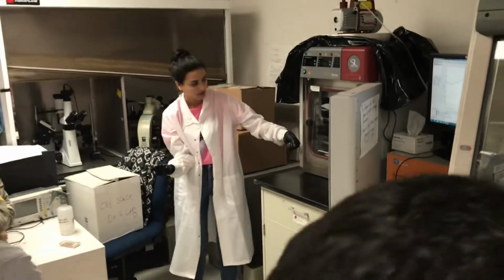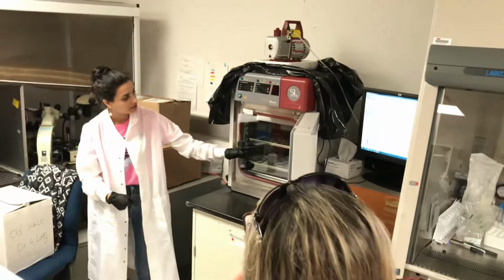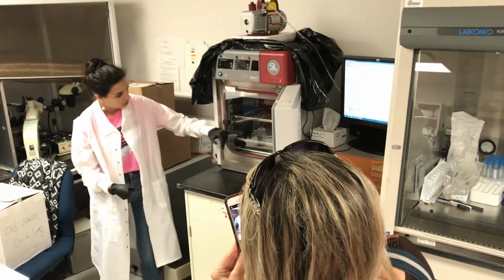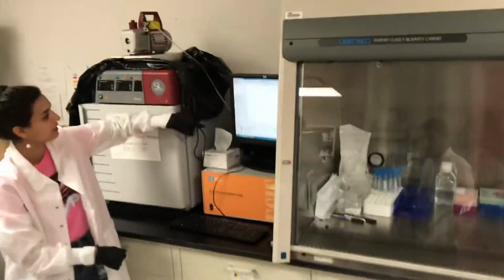Every one of those little gold ones goes inside of that. They have 8 pins that read from 8 channels, and each of the channels has cells inside them. Not beating right now, probably, they're growing. I cultured them yesterday.